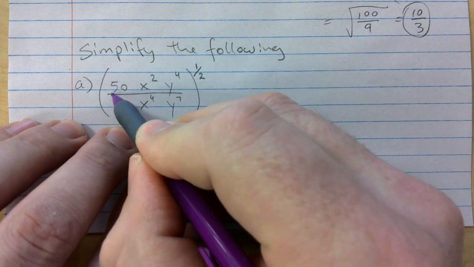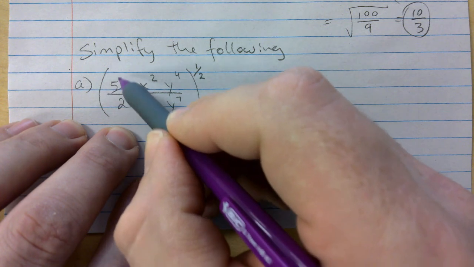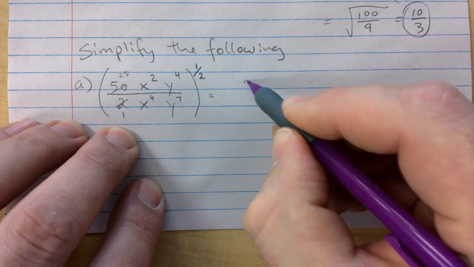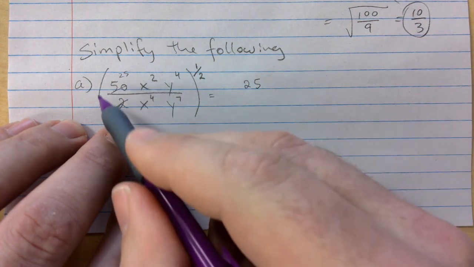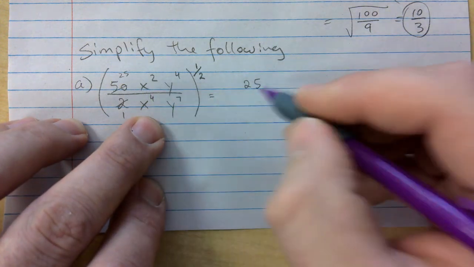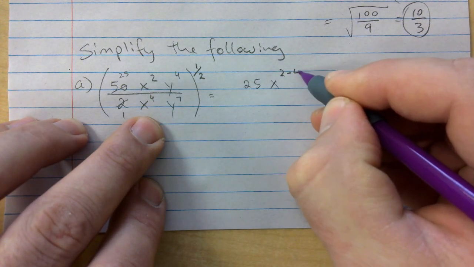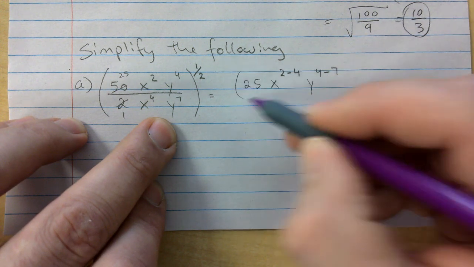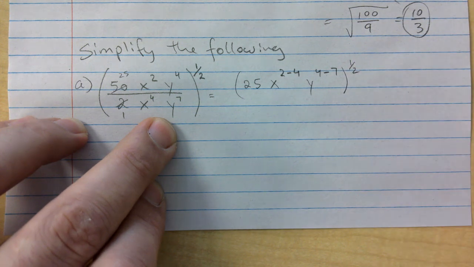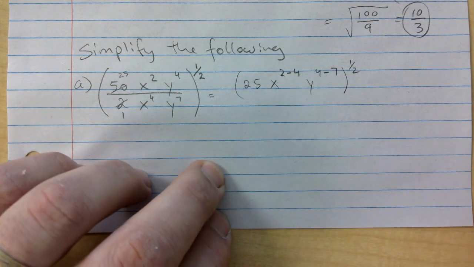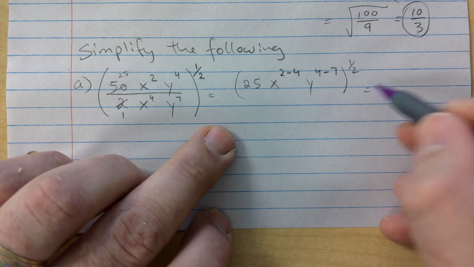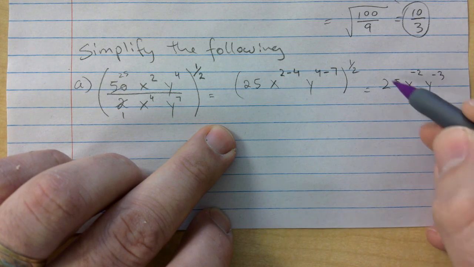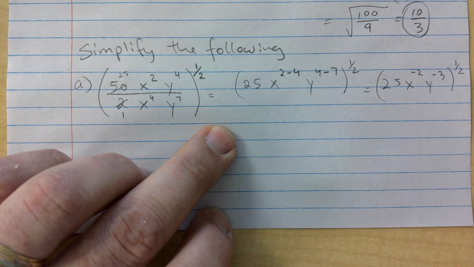I will look at the coefficients. The 2 goes in here 25 times, the 2 goes in here 1 time. So I've got that taken care of. It's just 25 in the numerator, no negative, okay? I'm going to collect like terms. x to the 2 minus 4, y to the 4 minus 7. All of that still to the 1/2. And let's do another line where we say what we got. That's x to the negative 2, y to the negative 3. All of that still to the 1/2.